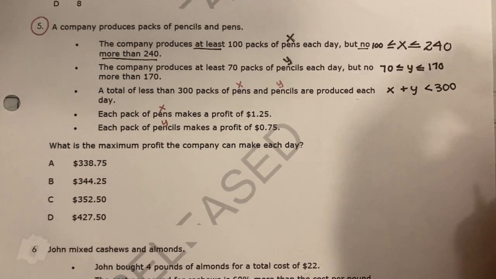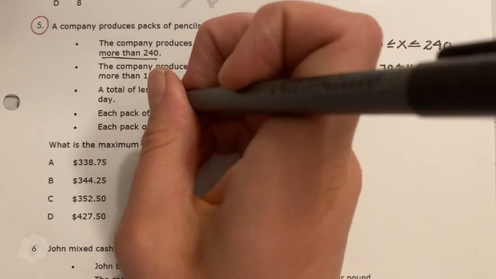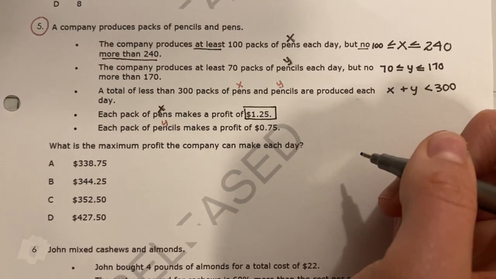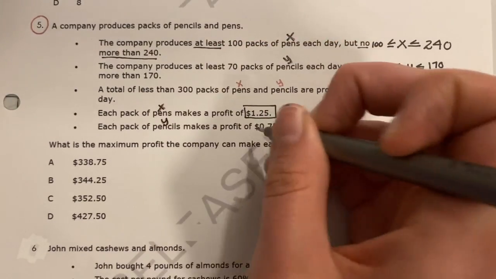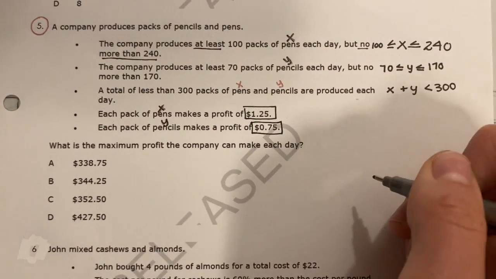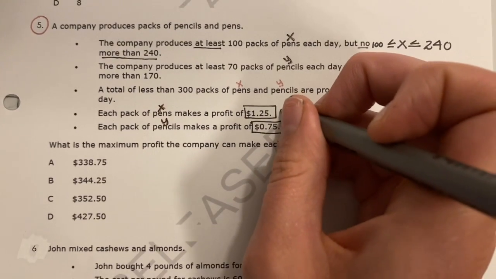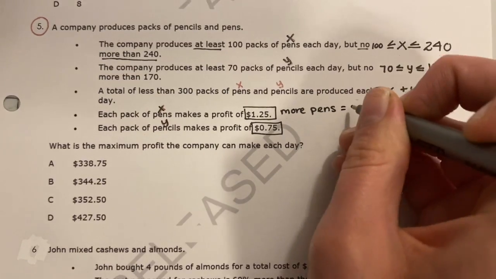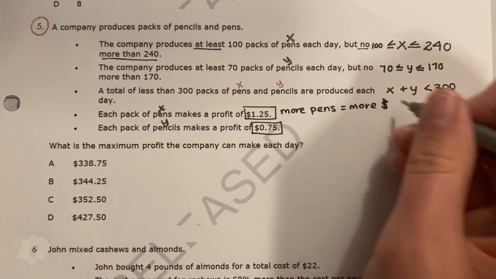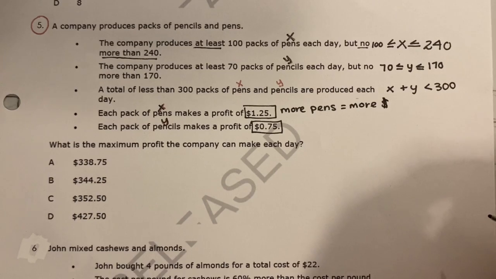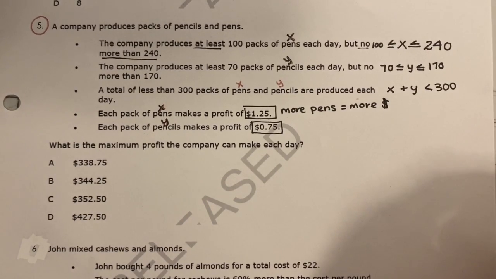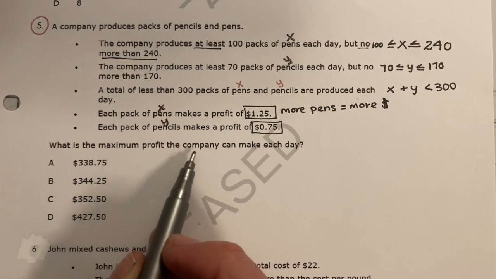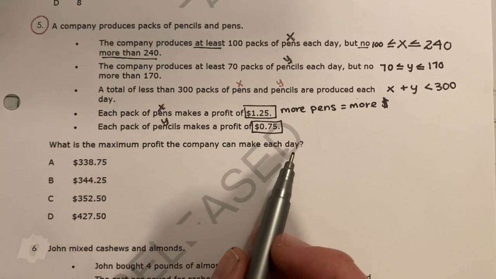I also know that for a pack of pens, we make a profit of $1.25, whereas for a pack of pencils, we make a profit of 75 cents. So we want more pens because we would make more money. But we would still have to follow these guidelines. Then the problem asks, what is the maximum profit the company can make each day?